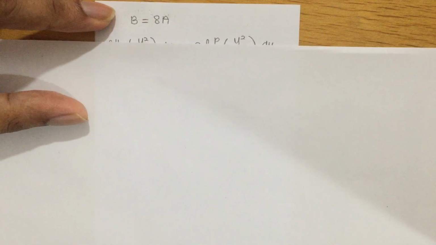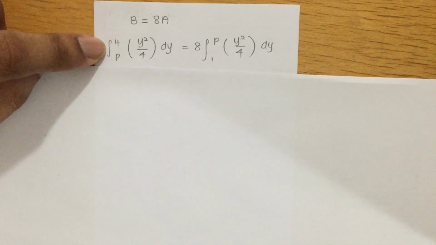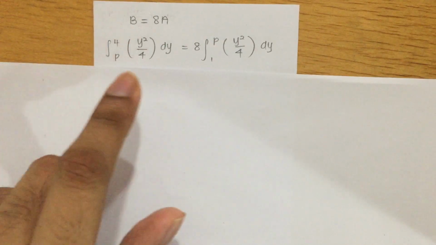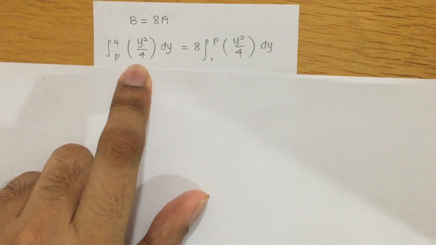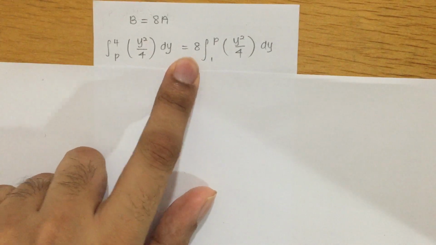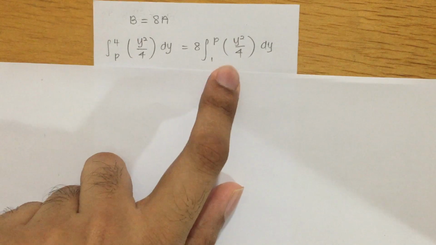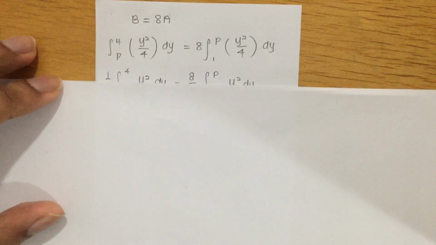Okay, it's given as B equals 8A. Okay, from here, integration with the limit for P, and then you do an integration of x in terms of dy. So x equals y squared over 4, y squared over 4 dy equals 8 times of area A, which is the limit of P, and then 1, y squared over 4 with respect to dy. Okay, proceed guys to the next step.